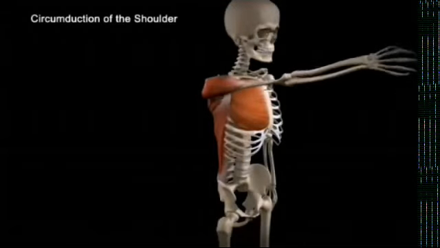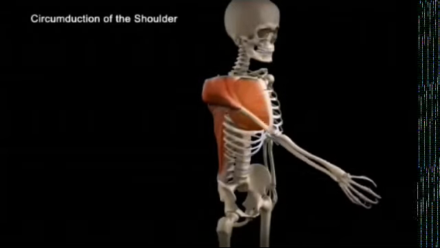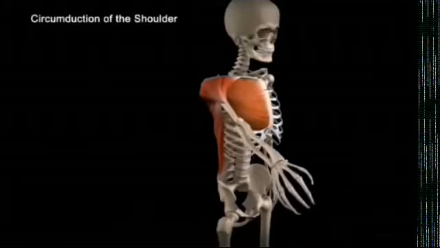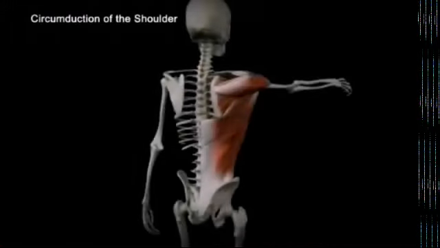When all of the major muscles of the shoulder are activated in the correct sequence, then the shoulder joint can undergo circumduction.